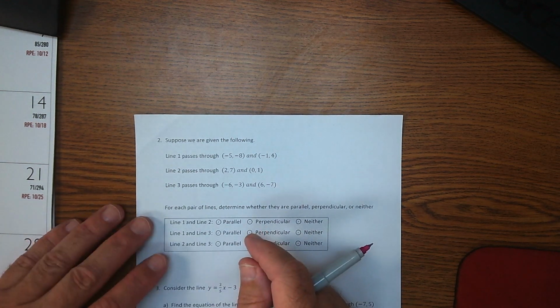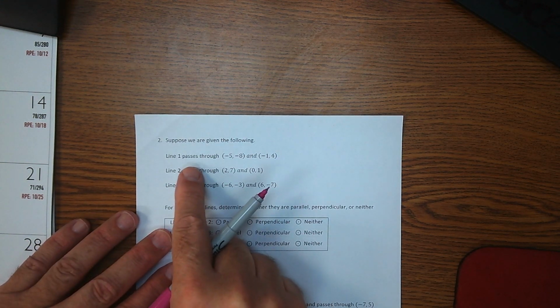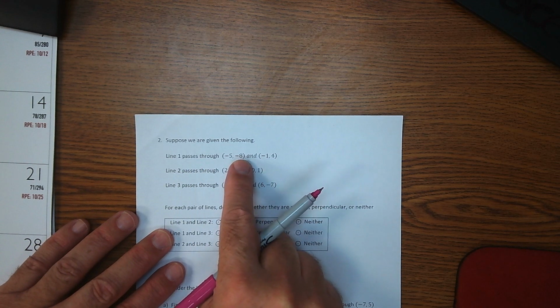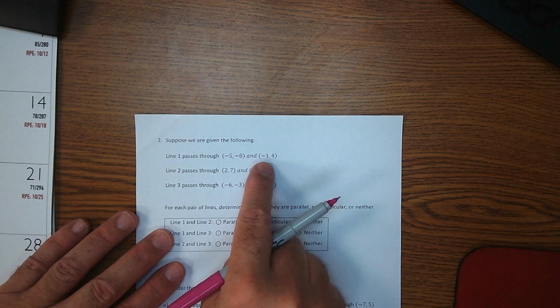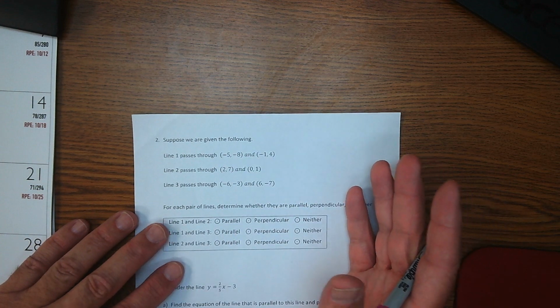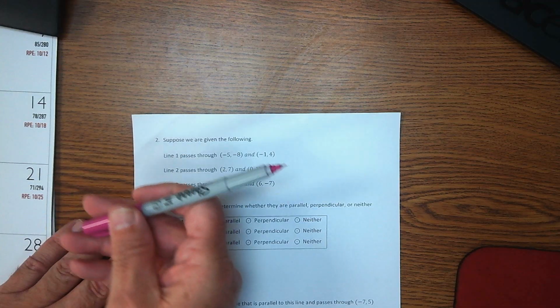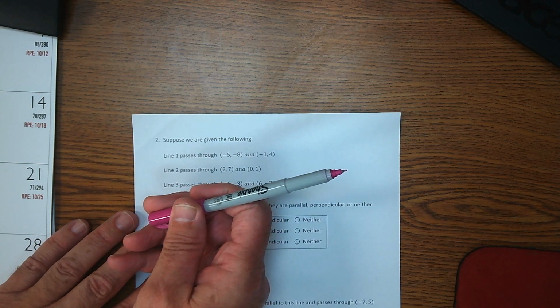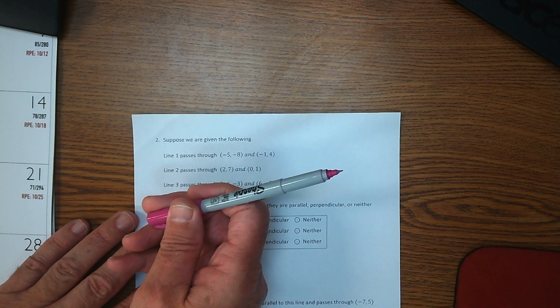All right, now, we don't have equations this time. What we have now is points on a line. These are called ordered pairs. Okay? I still have to compare the slopes. So I guess I'm going to have to use the slope formula to get these slopes.